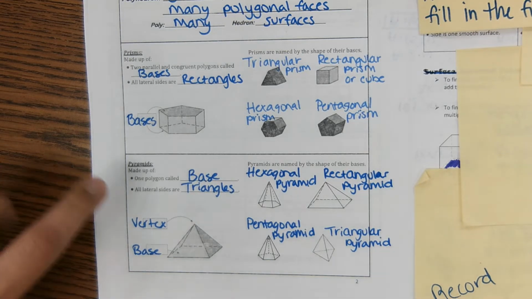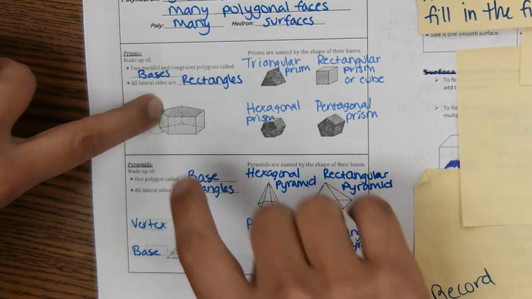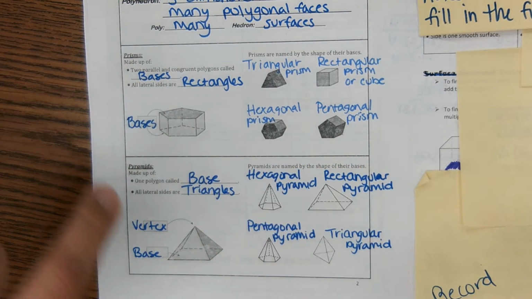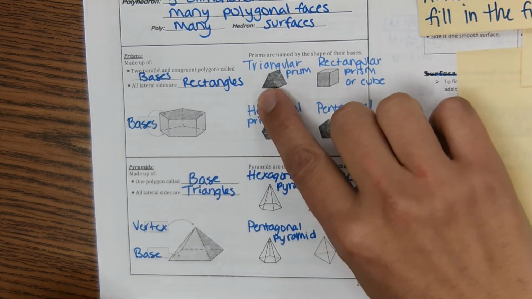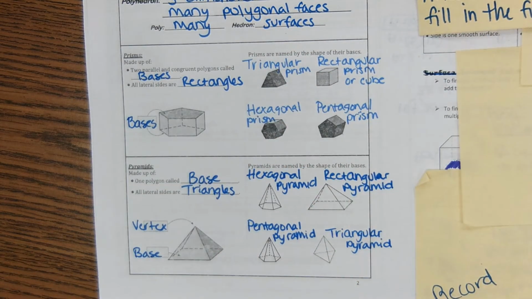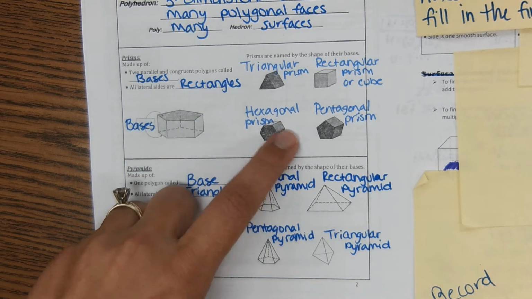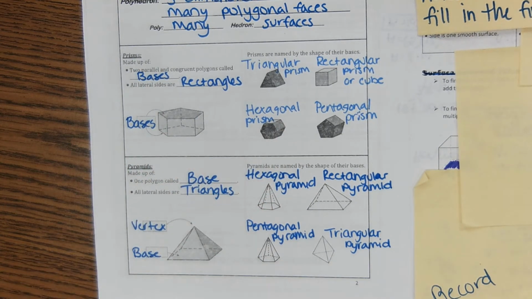So even if the base is a pentagon, the sides are still rectangles that go all the way around. Or a triangular prism: the two bases are triangles, and then it has rectangles that go around. Hexagonal prism: it shows a hexagon base, and then you have rectangles going all the way around, and so on.